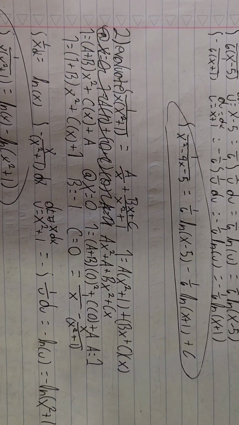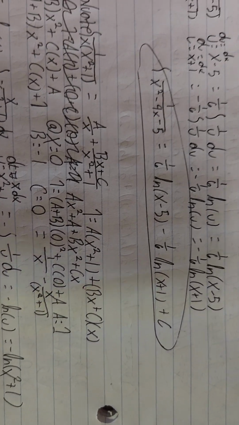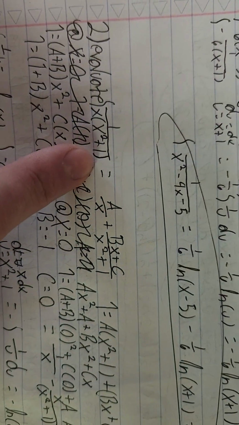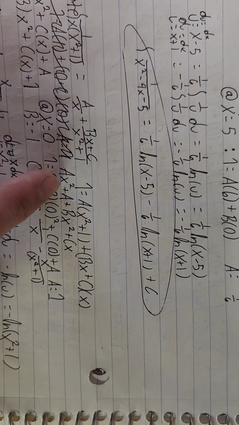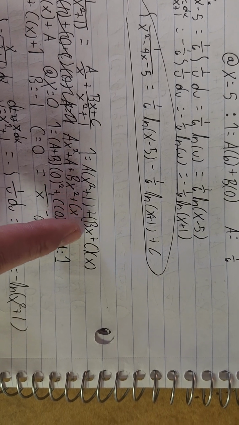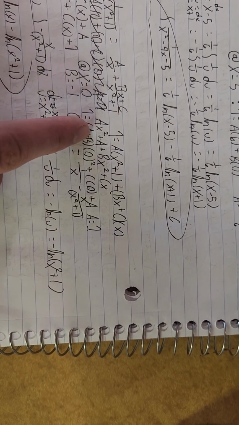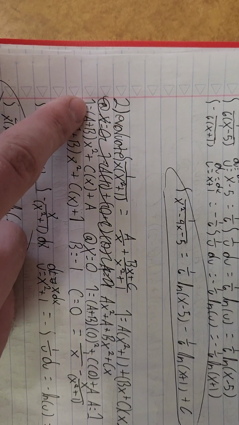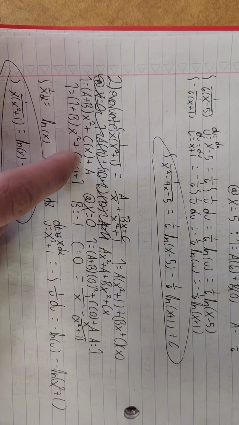Second, evaluate 1 over x times (x squared plus 1). Make that equal a over x plus (bx plus c) over (x squared plus 1). That's because you have x squared over here, so you have to account for that. 1 equals, after multiplying them out, a times (x squared plus 1) plus (bx plus c) times x. This is some work I did that was wrong, so I scribbled it out. After multiplying it out, you get ax squared plus a plus bx squared plus cx. Then you can combine like terms to simplify it: 1 equals (a plus b) times x squared plus c times x plus a.